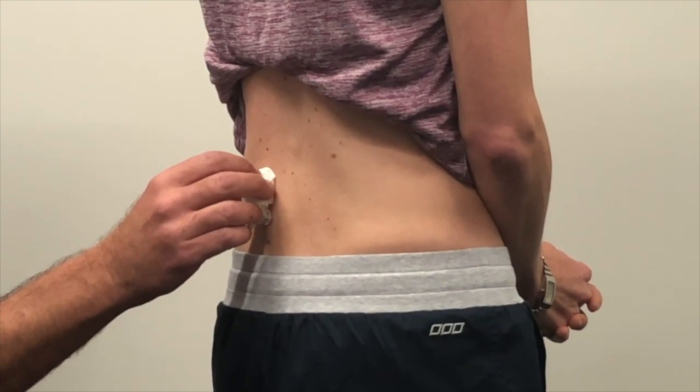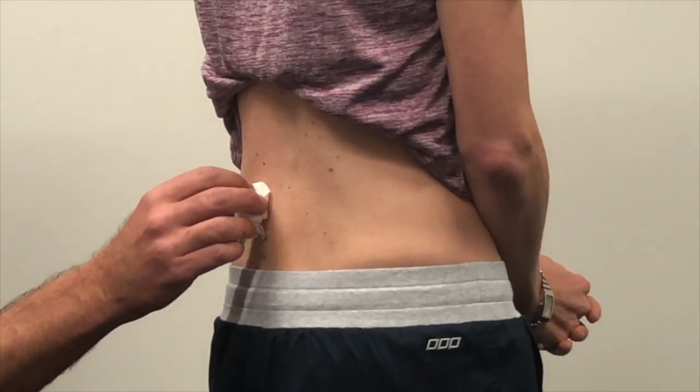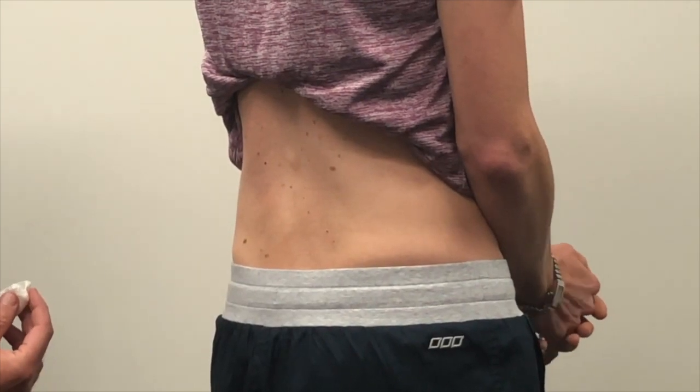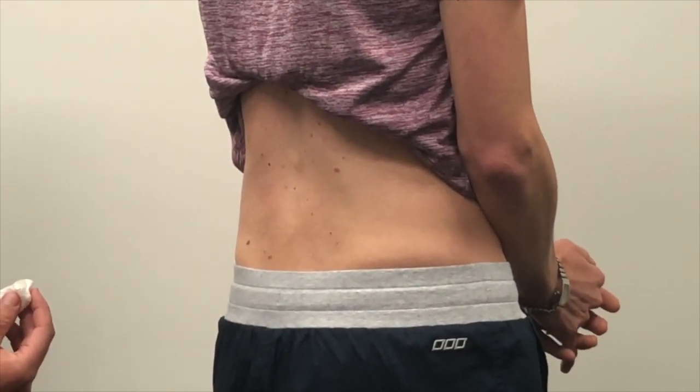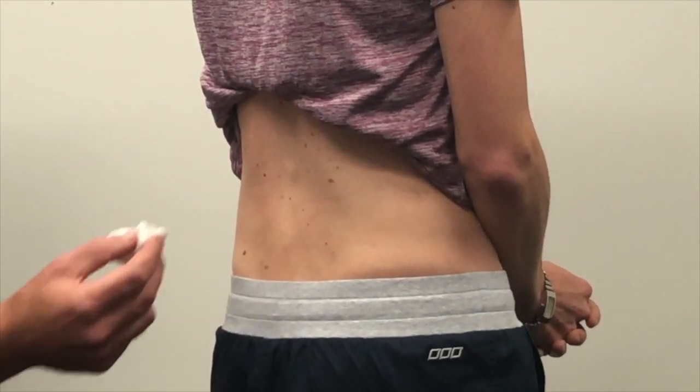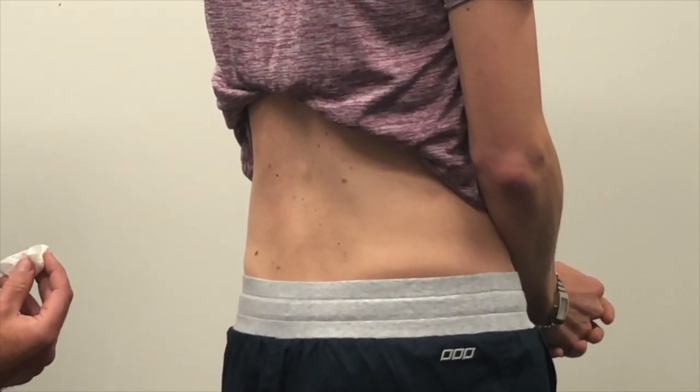And can you feel that? I can, yeah. And how's that compared to the right side? It's not as cold as the right. It's more down around a 3 out of 10. So that's only a 3 out of 10. So less cold on the left compared to the right. Yeah, less cold. Okay, good, thank you.